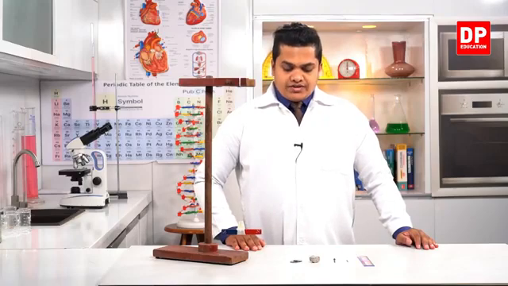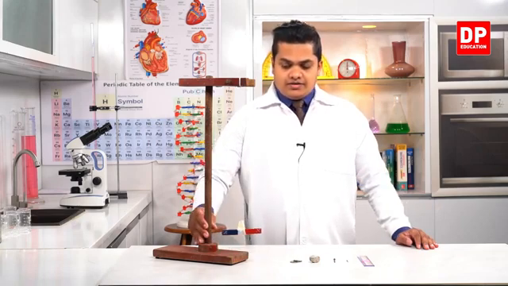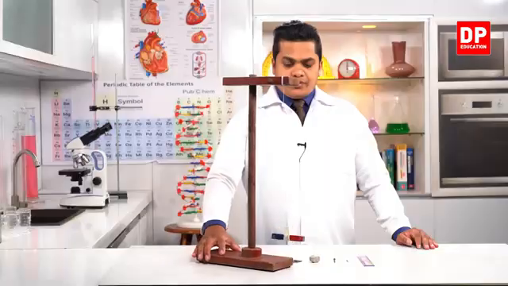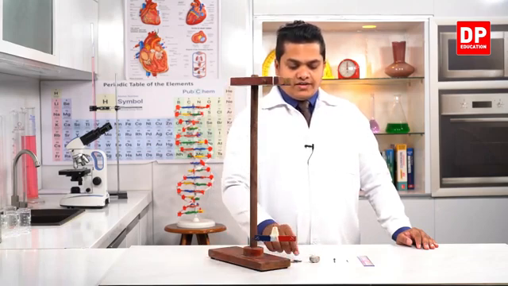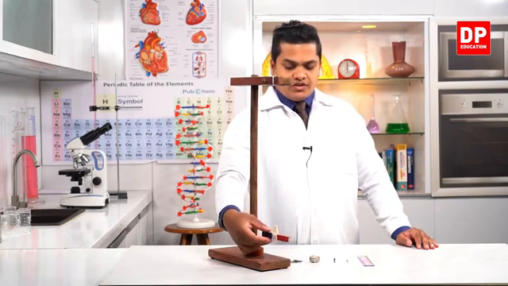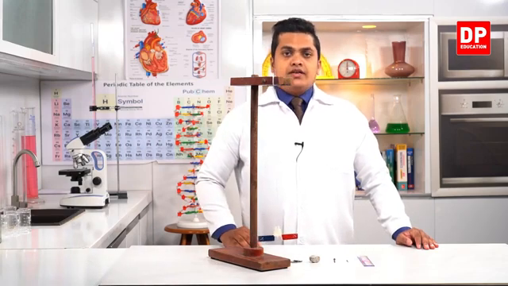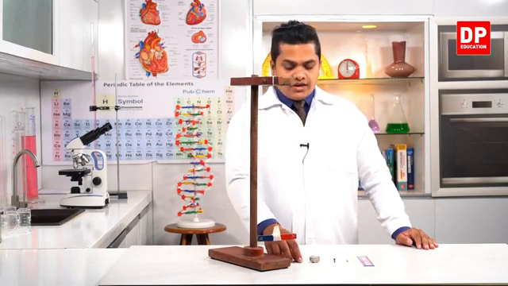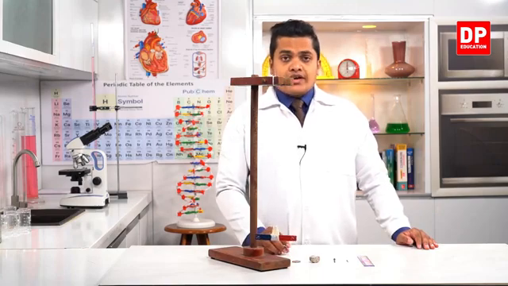Now what I am going to do is, I have a magnet which is hung on a stand in here. So this is my magnet. Now I am going to take one of these materials towards the magnet and see whether that material is going to attract towards the magnet or not. So let's conduct the activity and see whether the materials are getting attracted towards the magnet or not.